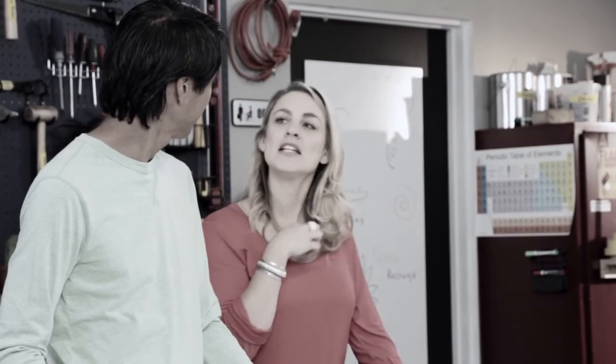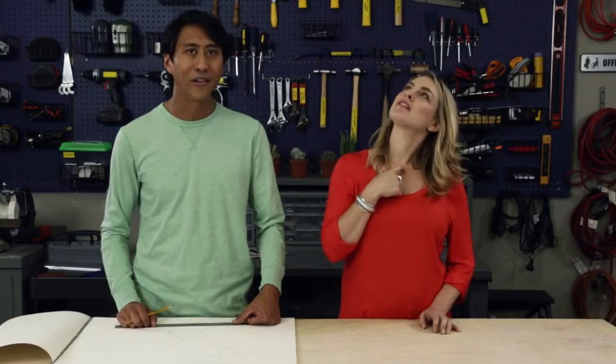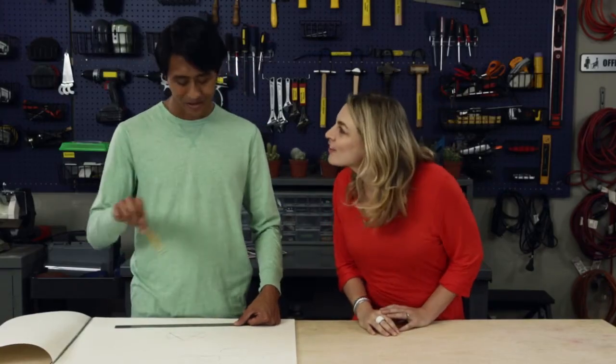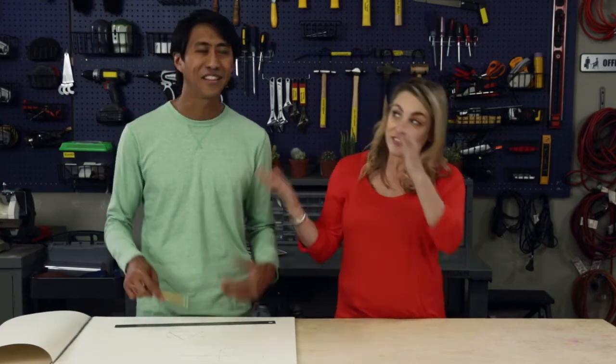I have an idea. I think I'm gonna make a pendant in that shape. Oh, that's cool. What are you gonna make it out of? Gold, of course. It's golden, not the ratio. Silver rule.